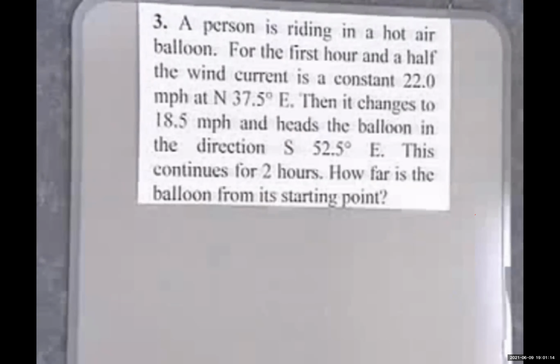Problem number 3, a person is riding in a hot air balloon. The first hour and a half, the wind current is a constant 22.0 miles per hour at north 37.5 degrees east. Then the wind changes to 18.5 miles per hour and heads the balloon in the direction south 52.5 degrees east. This continues for 2 hours. How far is the balloon from the starting point?